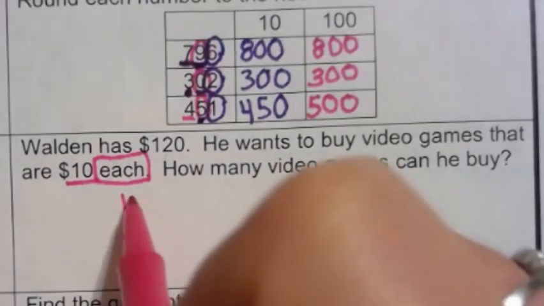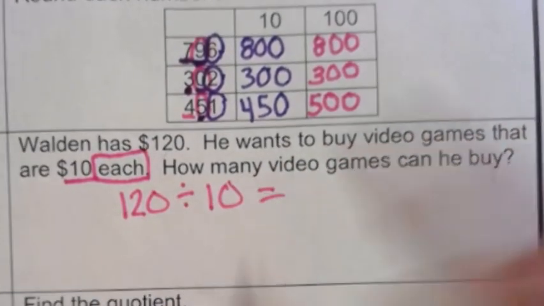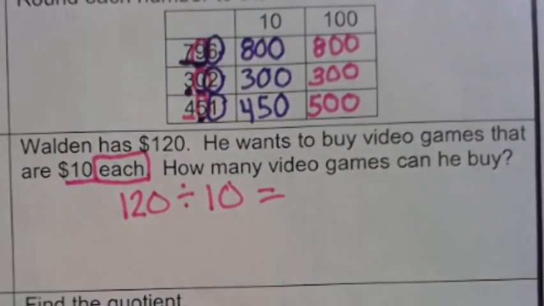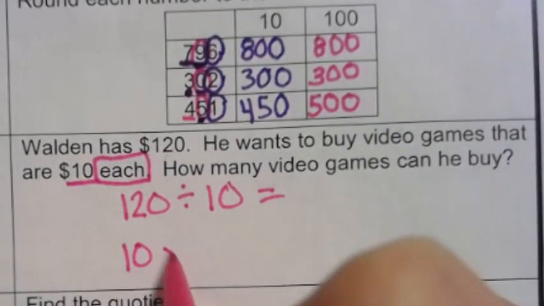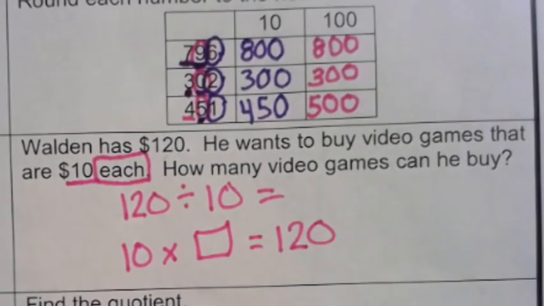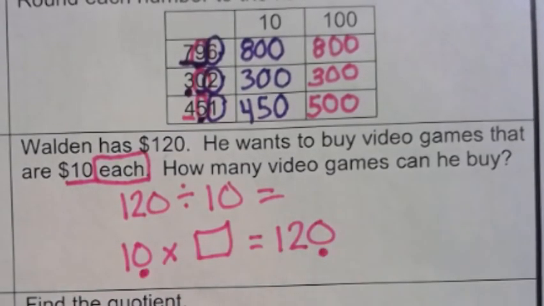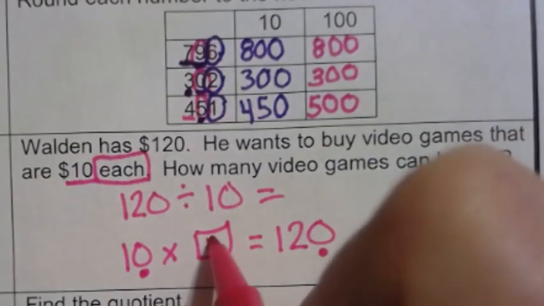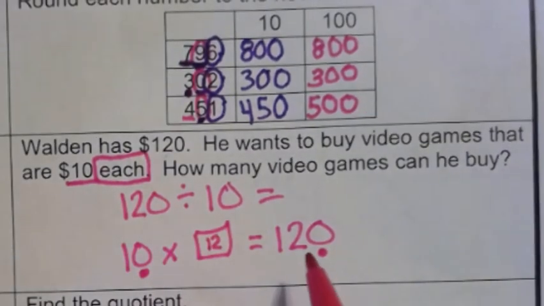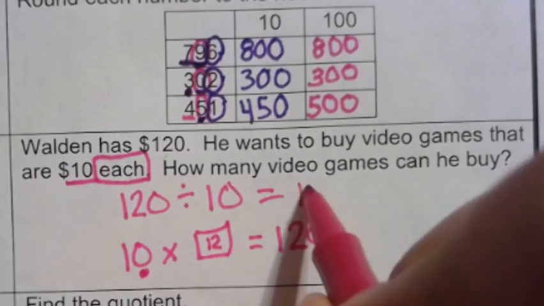So 120 divided by 10. You know, we always say division is backwards multiplication. So 10 times what equals 120? I see a 0 on the end here, Miss Powell. So 1 times some number equals 12. What is that? 12. So 10 times 12 is 120, so 120 divided by 10 must be 12.